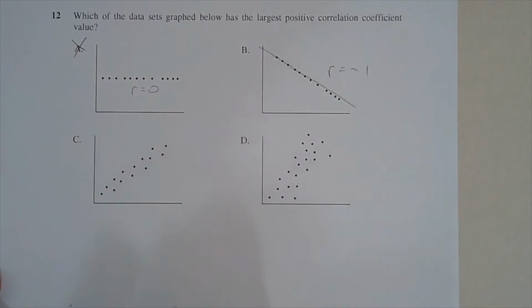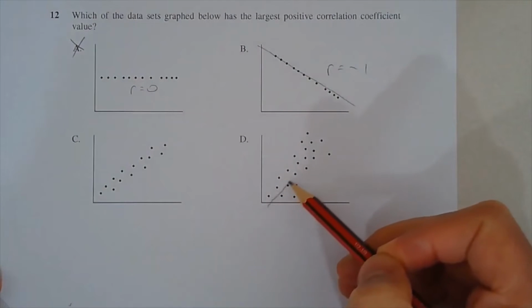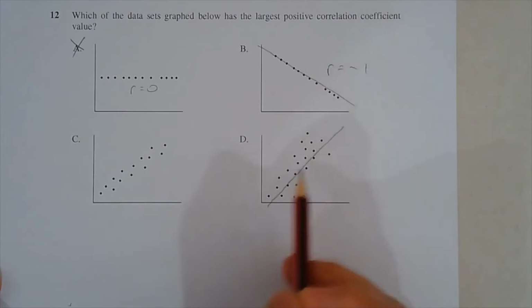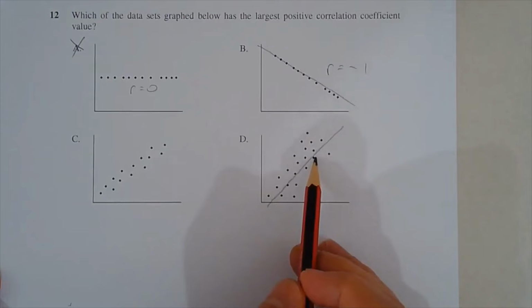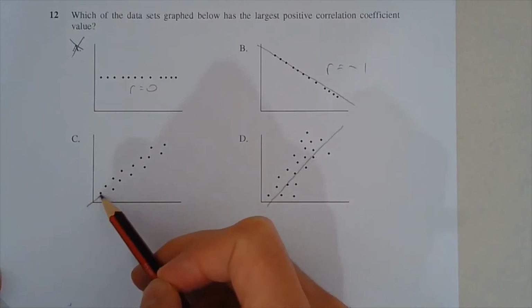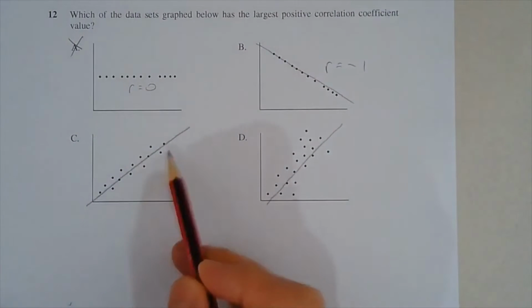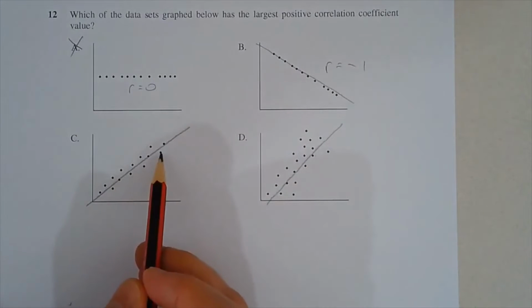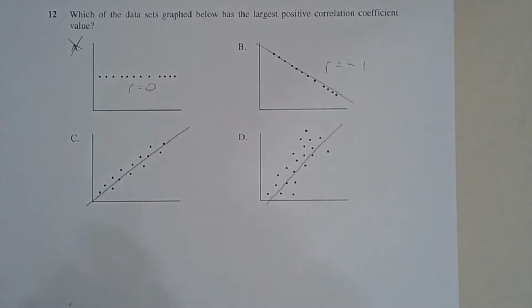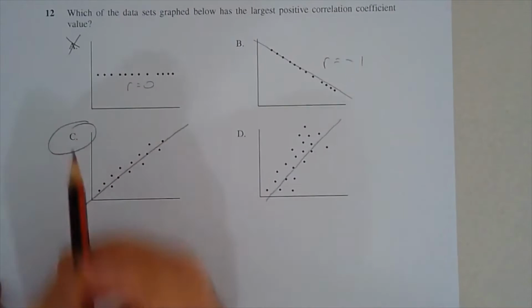Let's have a look at D. There's a positive trend, but the dots are fairly, relatively speaking, far away from the line, compared to, say, option C, where the dots seem to show a positive trend, but seem to sit closer to the line compared to option D. So it's most certainly option C.